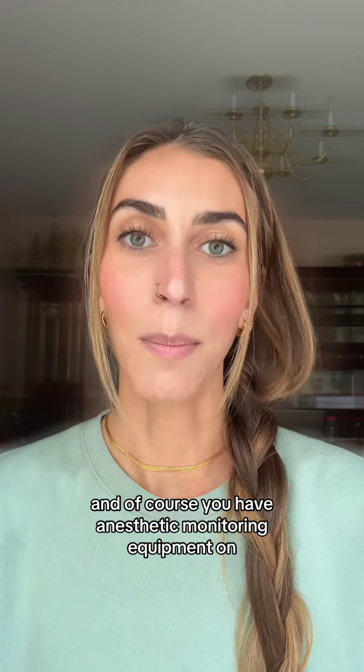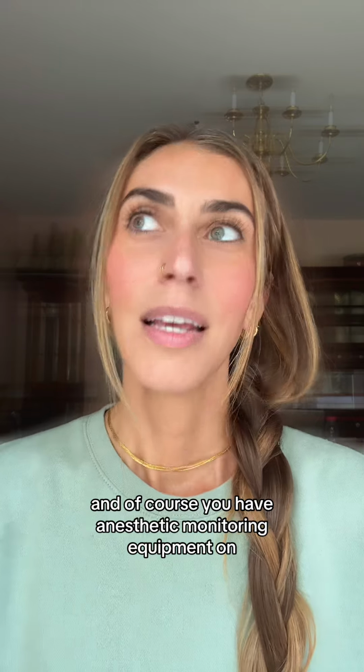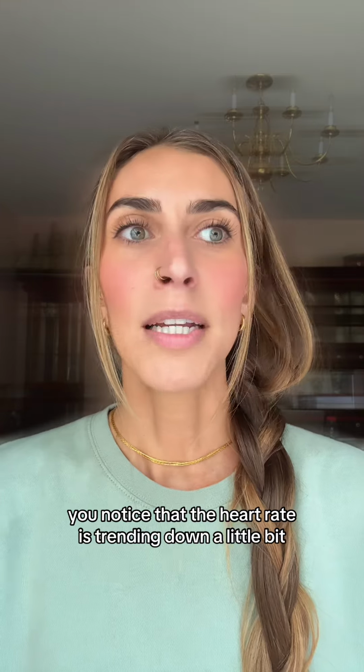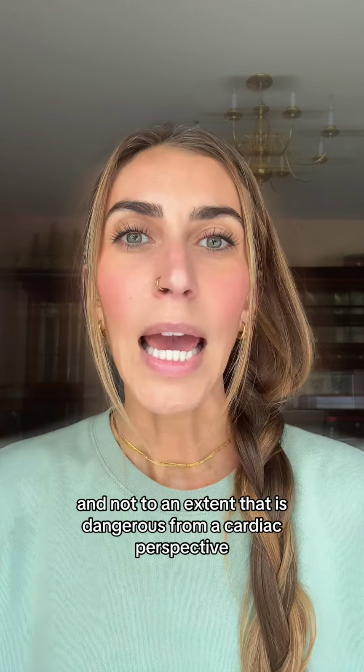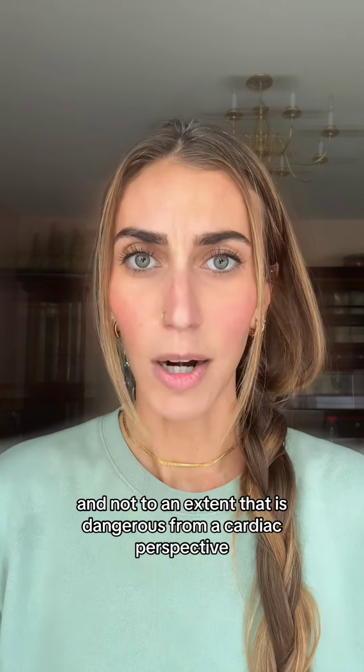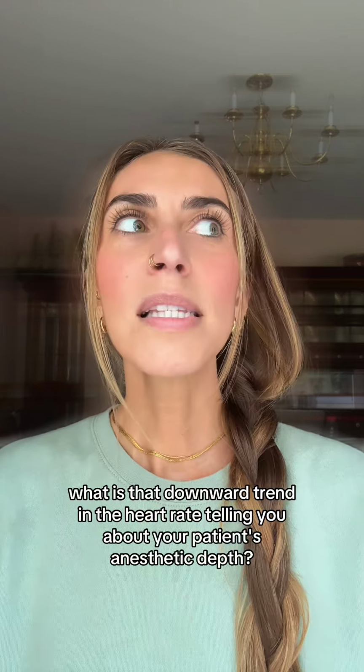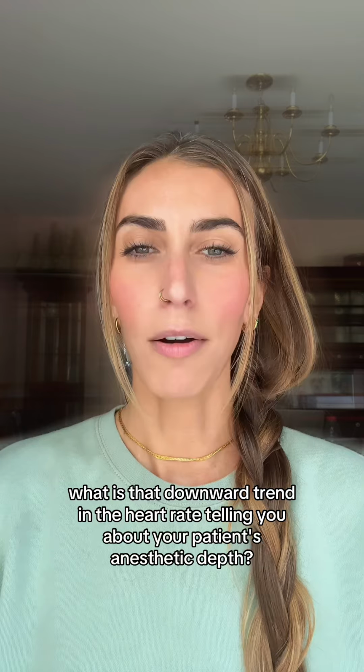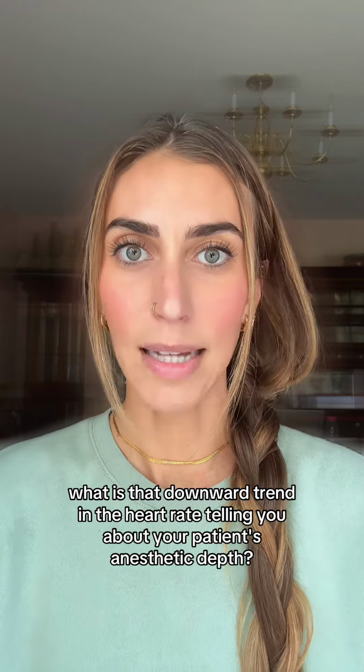You're doing what you need to do in terms of a procedure. And of course, you have anesthetic monitoring equipment on. You notice that the heart rate is trending down a little bit, but not rapidly and not to an extent that is dangerous from a cardiac perspective. What is that downward trend in the heart rate telling you about your patient's anesthetic depth? Keep your protocol in mind.